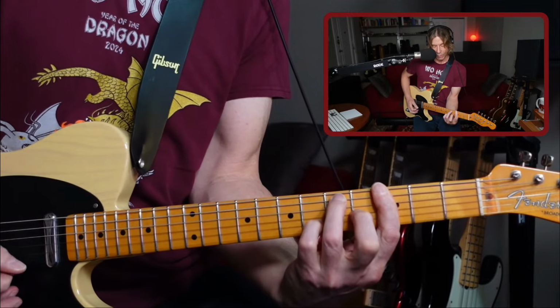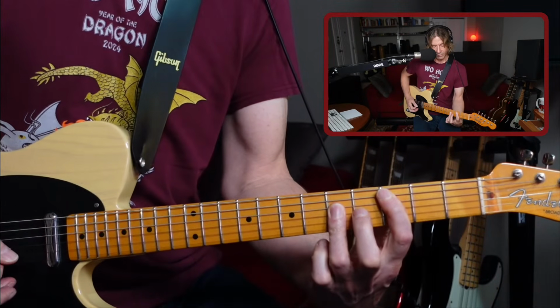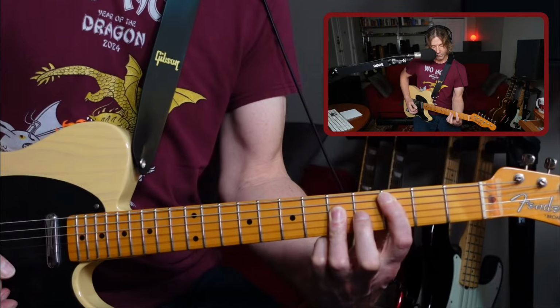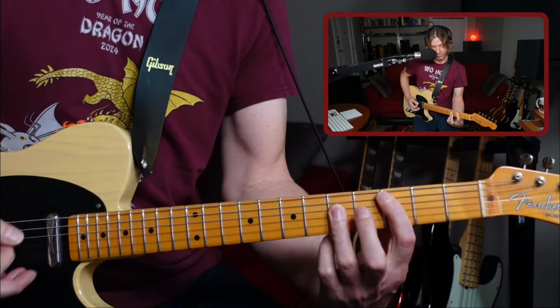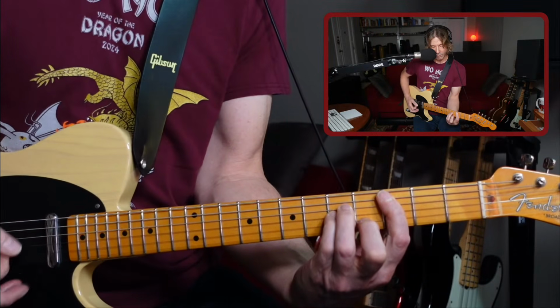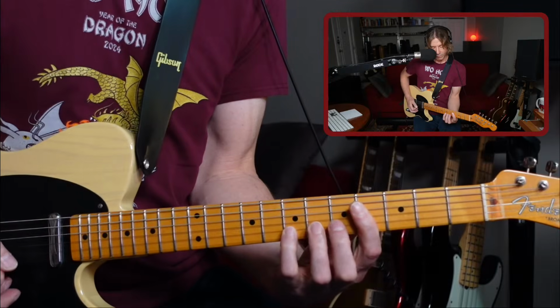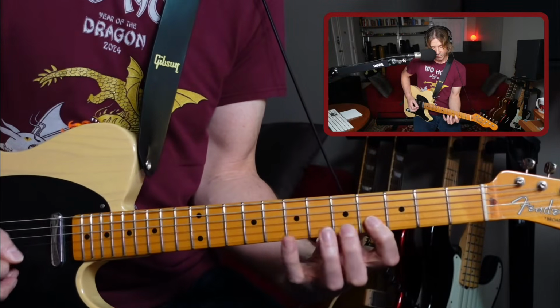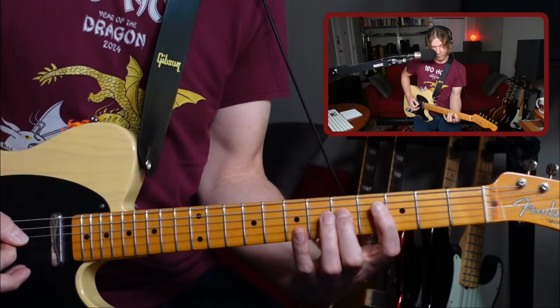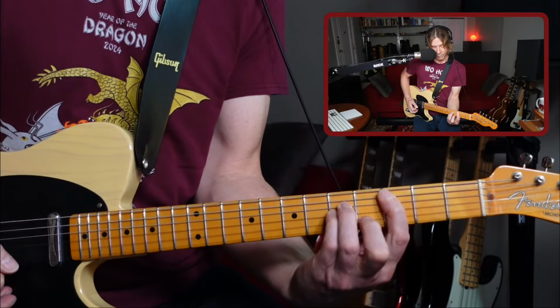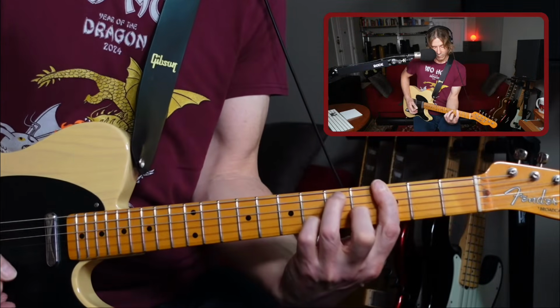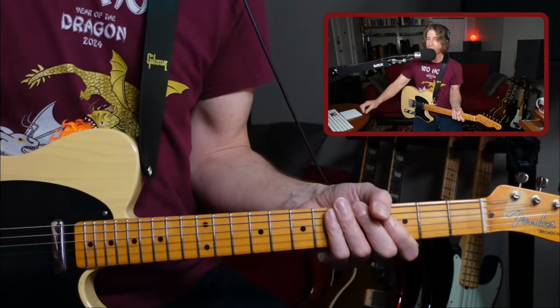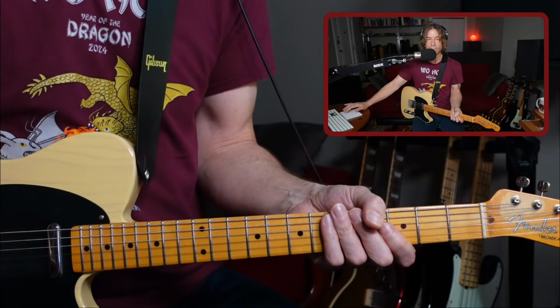It's a dominant scale, so it wants to lead to, you know, to there. A lot of times it goes to a minor chord. Like that. Really, really cool.